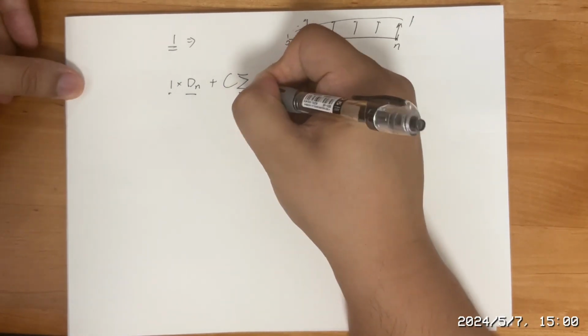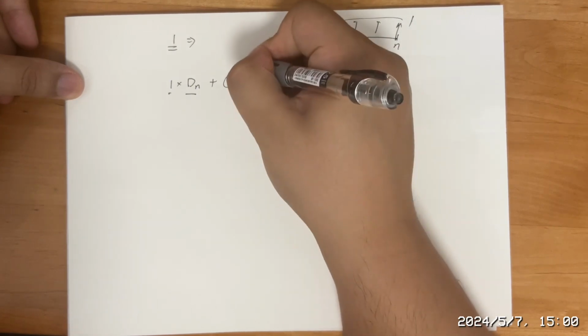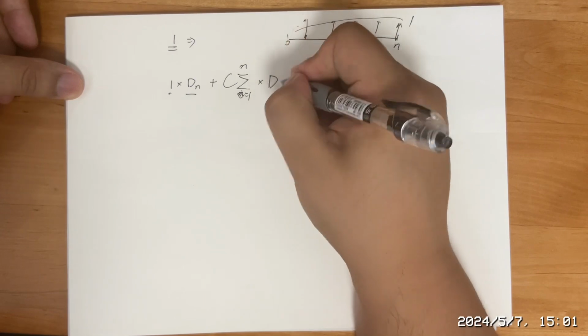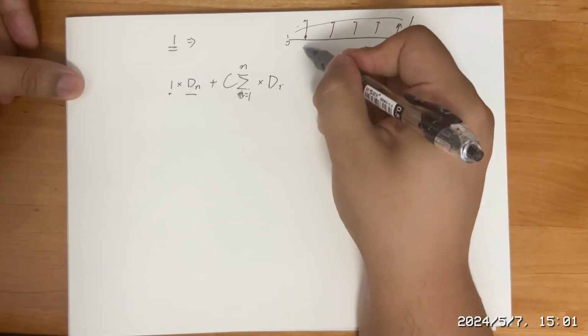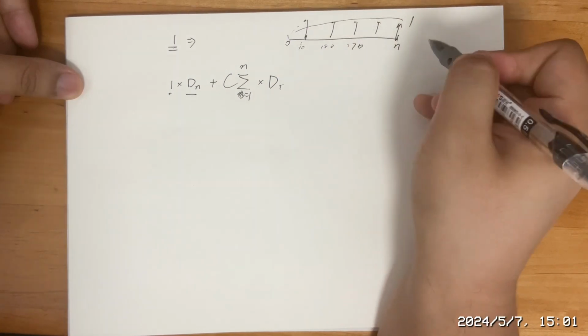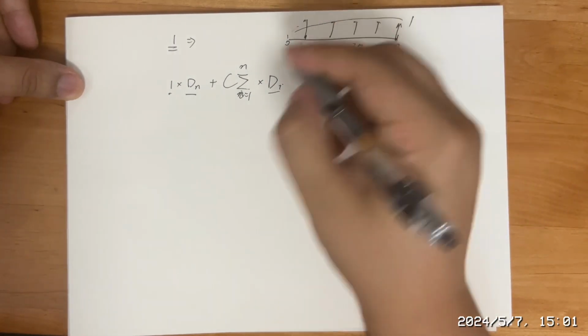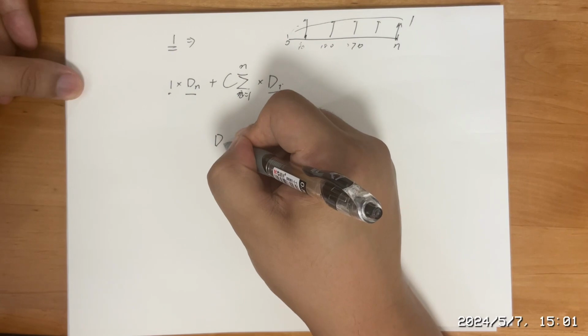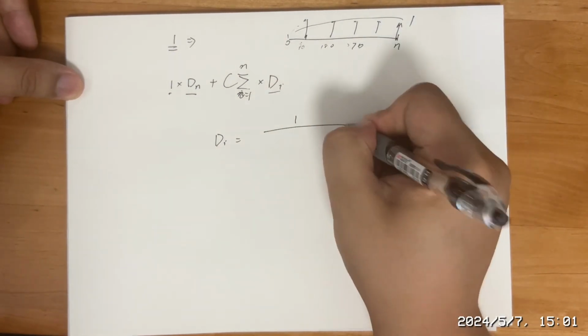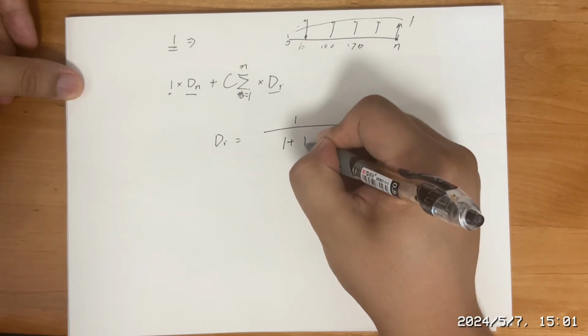Summation from 1 all the way to n, and you're going to use that specific discount factor. So here it's the 90 days discount factor, 180 days, 270 days, something like that. You got different discount factors, and that specific discount factor will be something like 1 divided by 1 plus r.